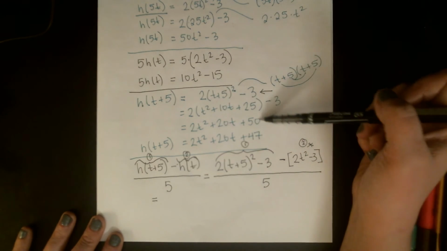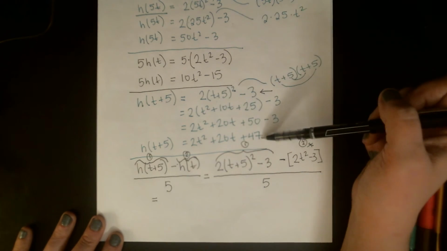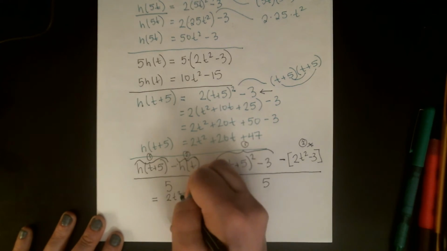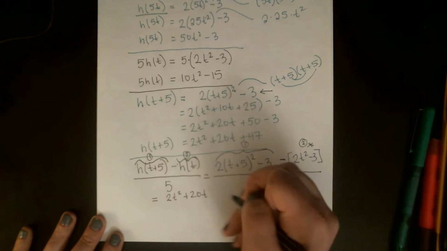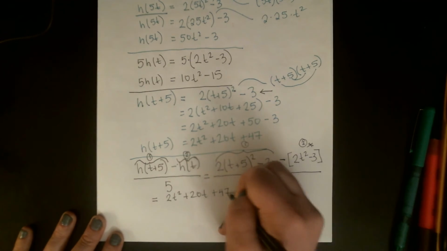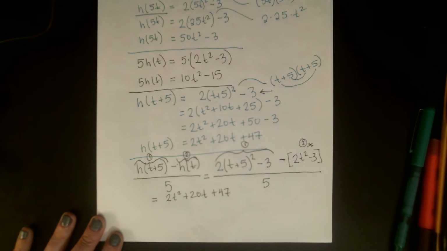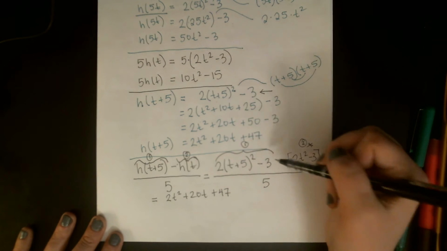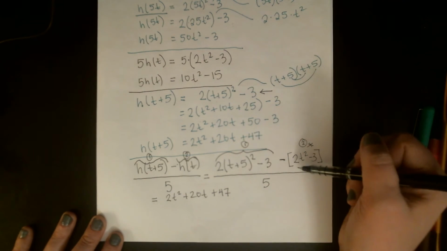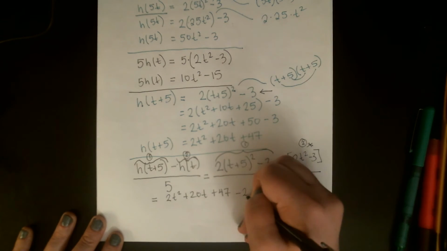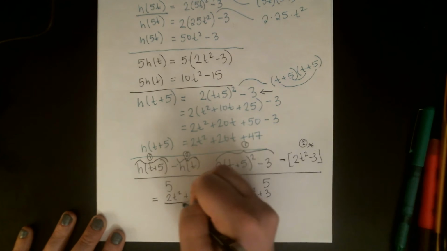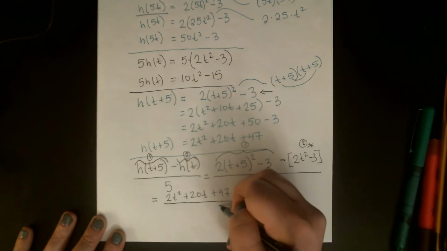I then distribute 2 and subtract 3, and I end up with 2t squared plus 20t plus 47. So if I had not already done the work, I would work through that carefully, exactly as above, first squaring, then distributing, then subtracting. From that, I need to subtract a 2t squared and add a 3. And then when I'm all done, I'm going to divide by 5.